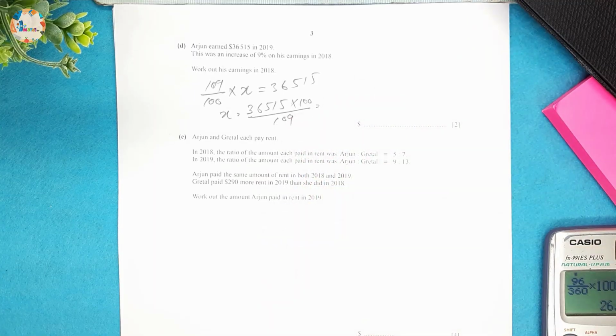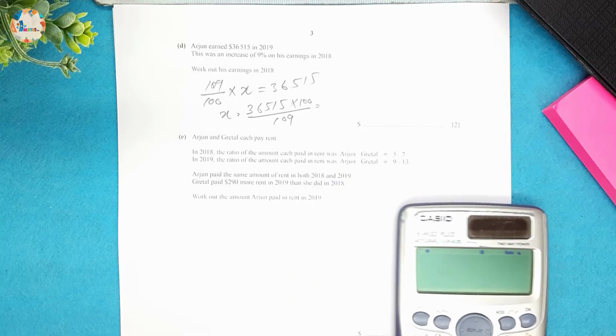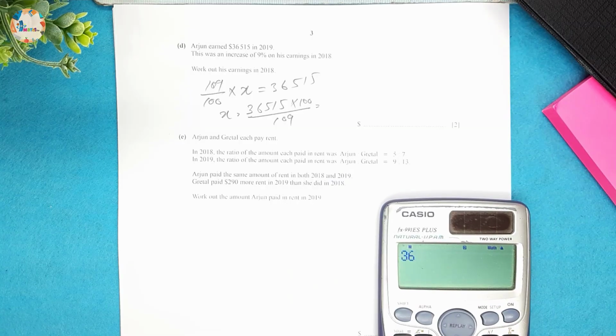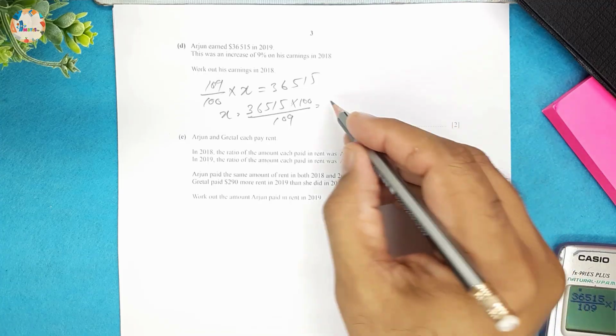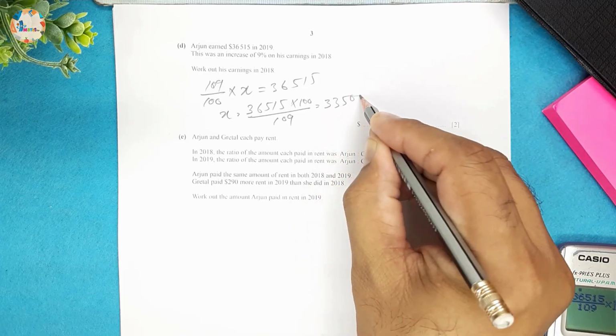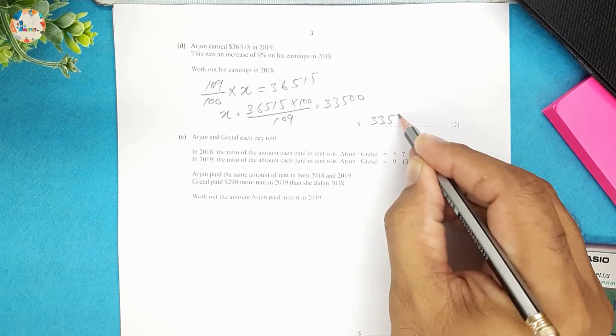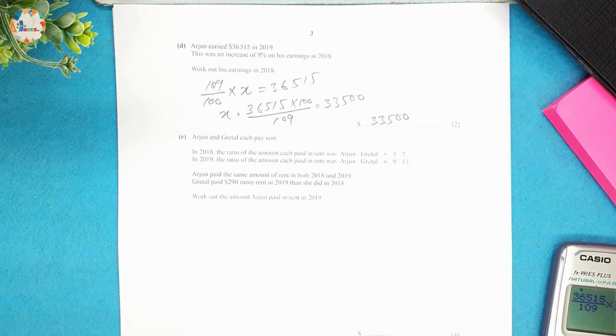Calculating this, it will be equal to 33500. So 33500 will be our answer.